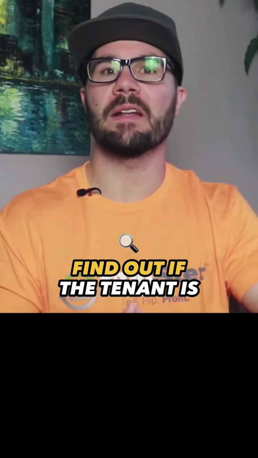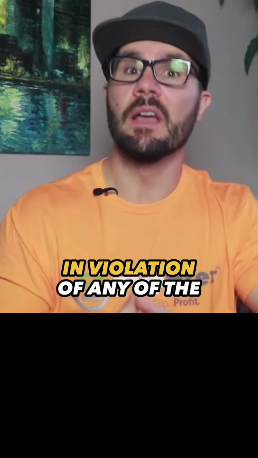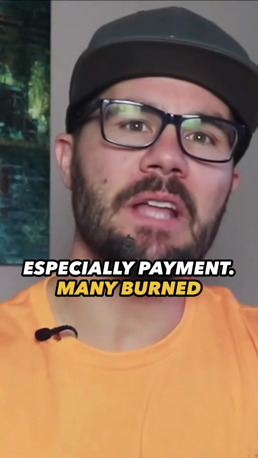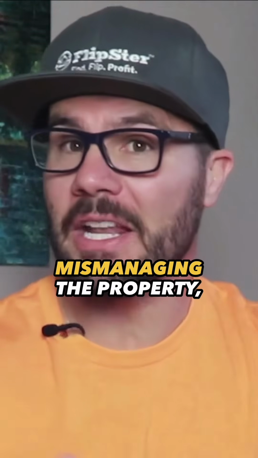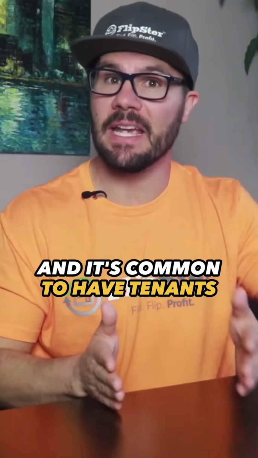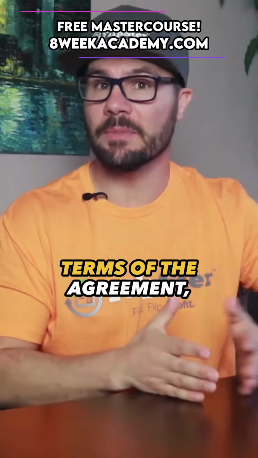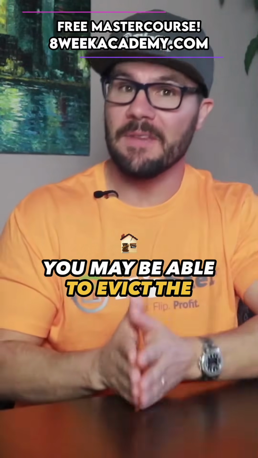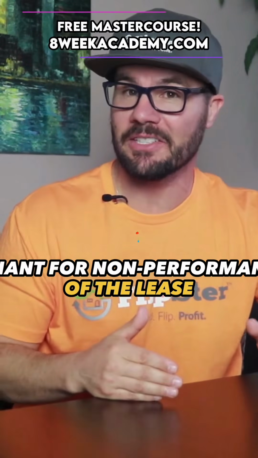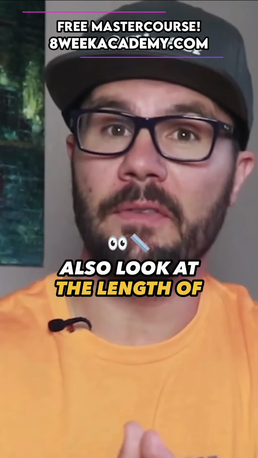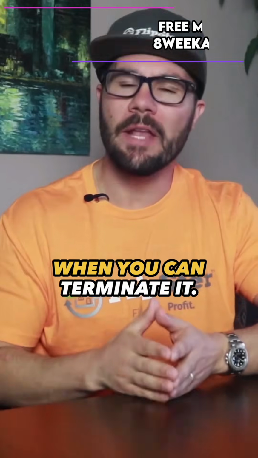Step number 3 is to find out if the tenant is in violation of any of the terms of the lease, especially payment. Many burned out and tired landlords are mismanaging the property, and it's common to have tenants who have not been paying rent. If a tenant is in violation of any of the terms of the agreement, you may be able to evict the tenant for non-performance of the lease agreement as a faster way to vacate the tenant. Also look at the length of the tenant's lease to determine when you can terminate it.